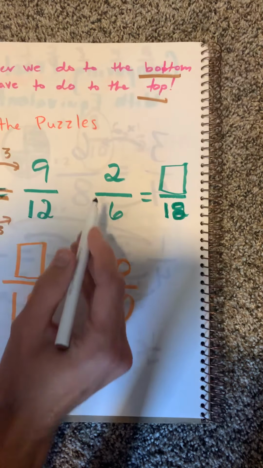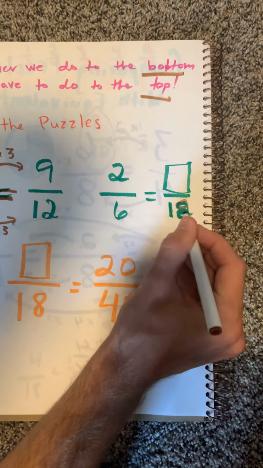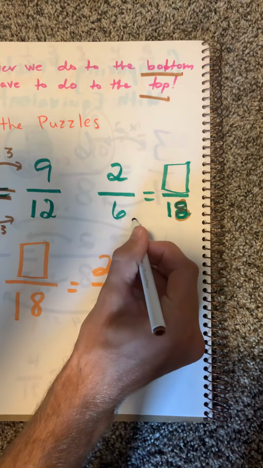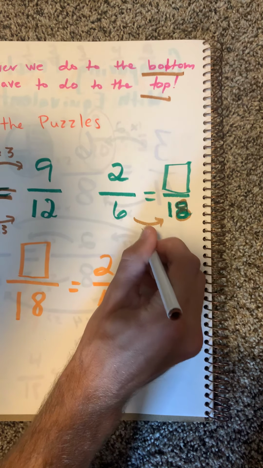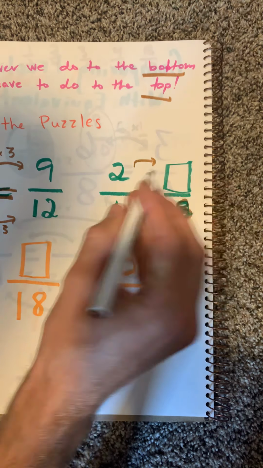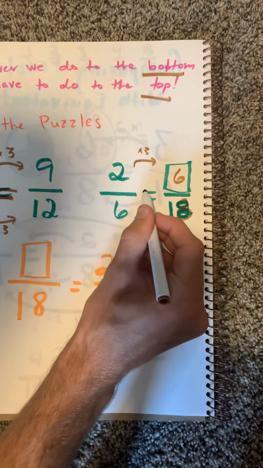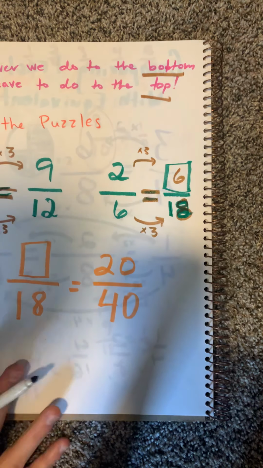Our next one, 2/6 is equal to something over 18. It's kind of a bad 18, sorry. So how do we get from 6 to 18? We know that we multiply by 3. Whatever we do to the bottom, we have to do to the top. 2 times 3 equals 6. Equivalent fractions right there. 2/6 is equal to 6/18.